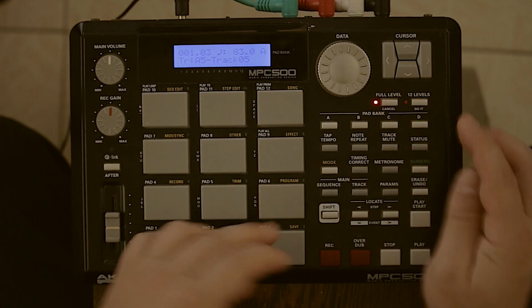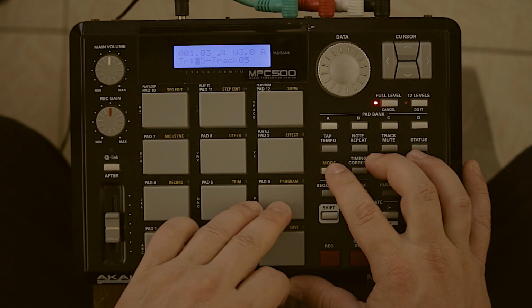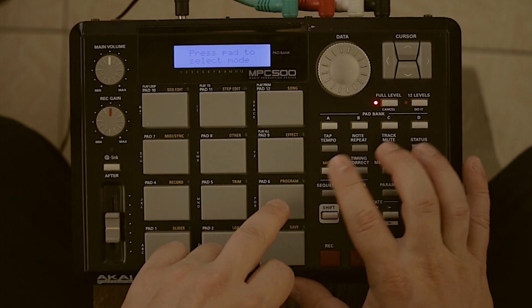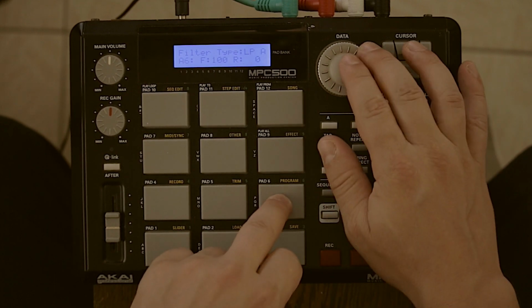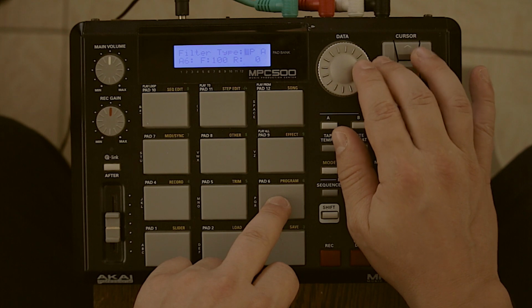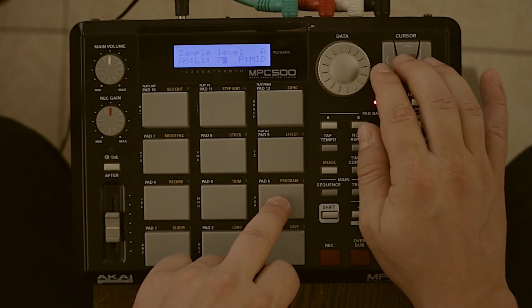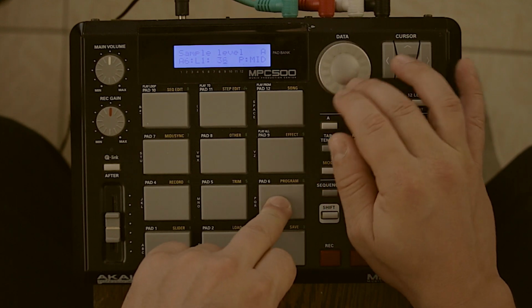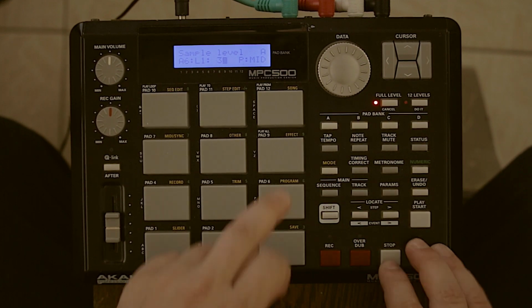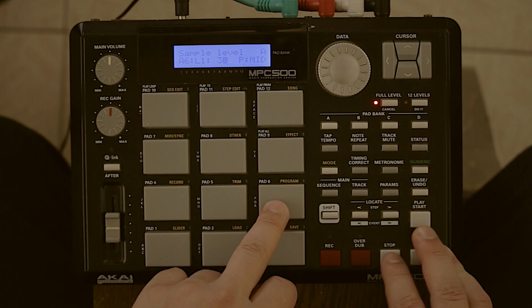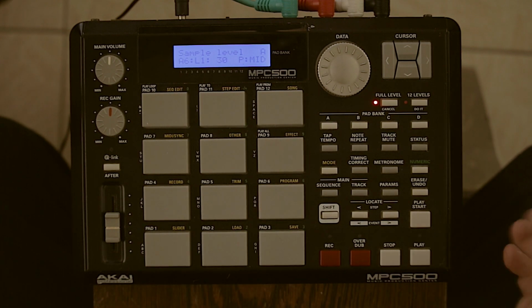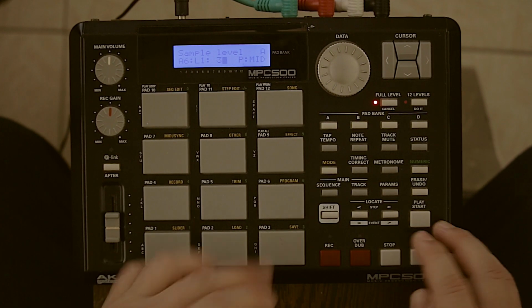I like that sample. It's really dirty, but obviously is way high in volume. So let's go program. Let's get to that level right there. Double click on the stop to make all the sounds stop.